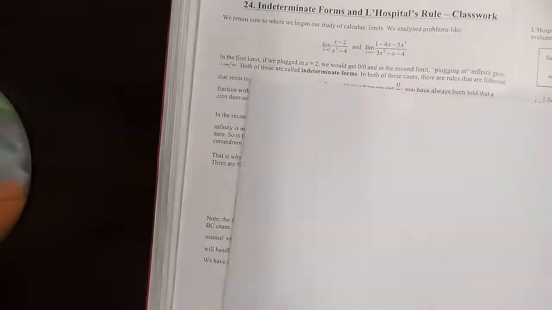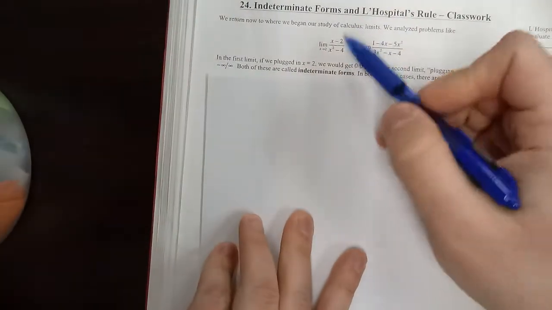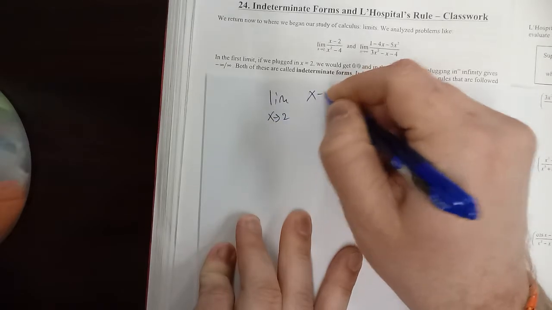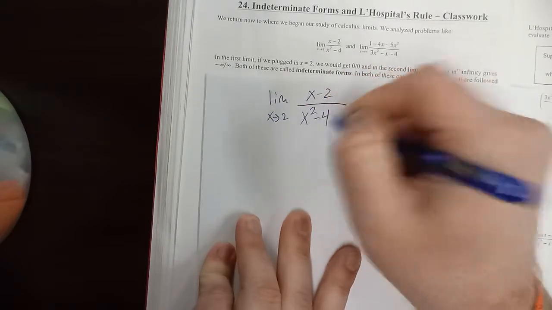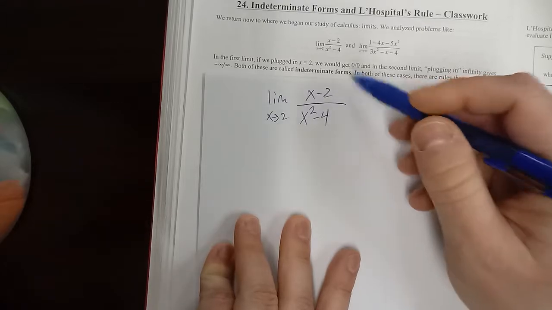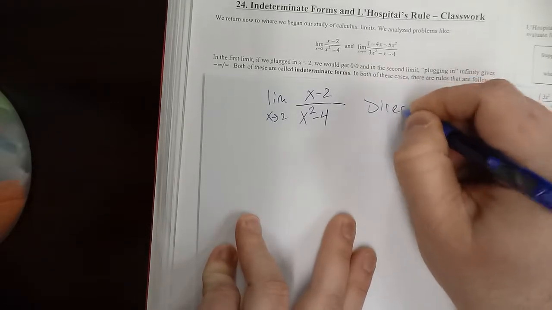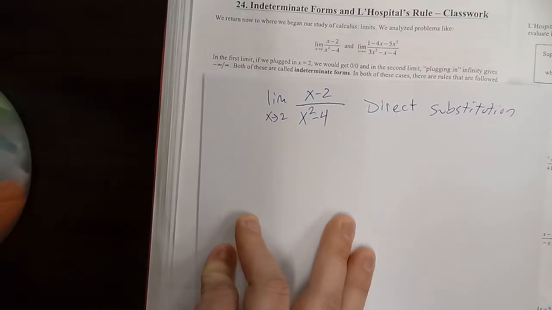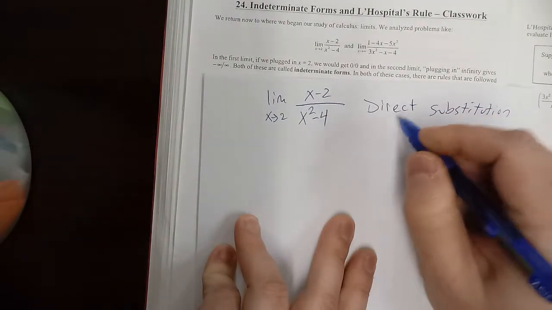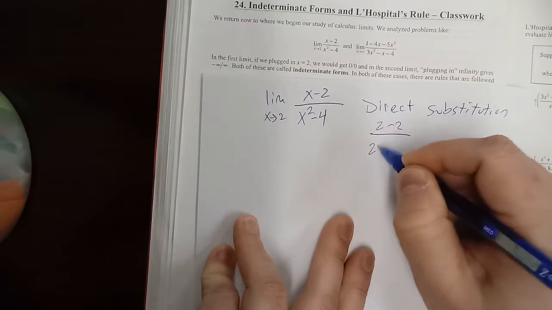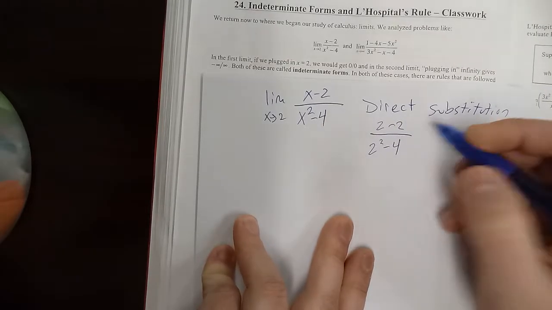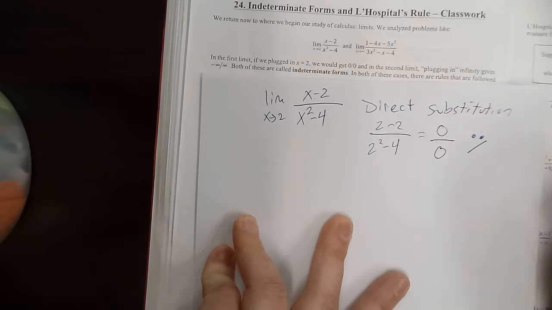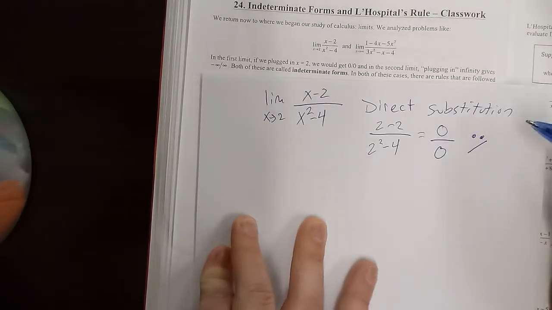Limits, ooh. I just want to remind you, if we had a limit as x goes to 2 of x minus 2 over x squared minus 4, the way that we would handle this before is we would first try direct substitution, which literally just meant, plug the 2 in. If we do that, we get 2 minus 2 over 2 squared minus 4, which turns out to be 0 over 0. And we were all like, that doesn't tell me anything.